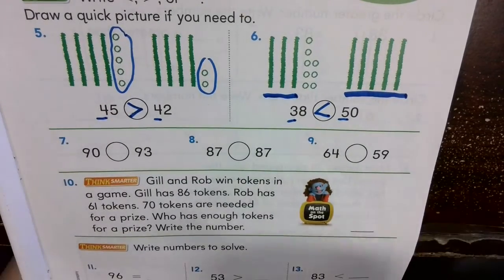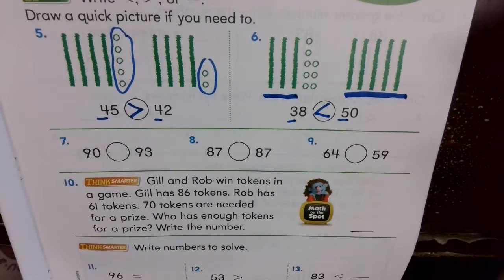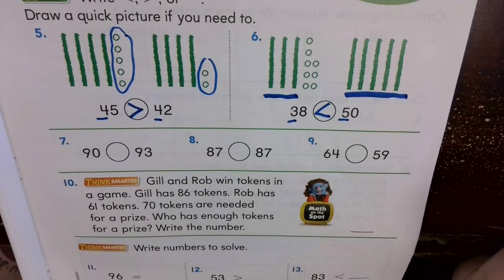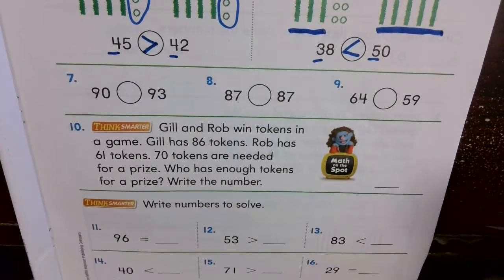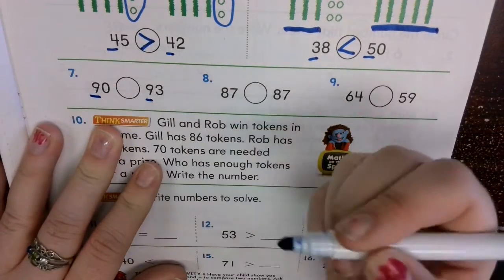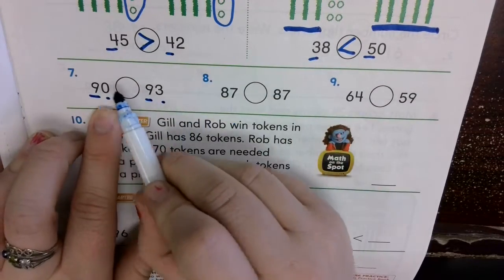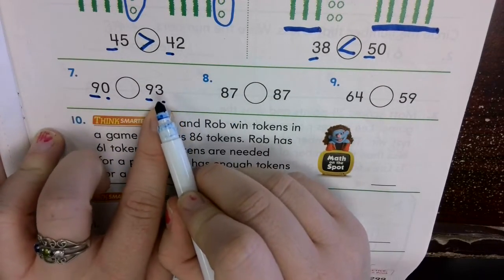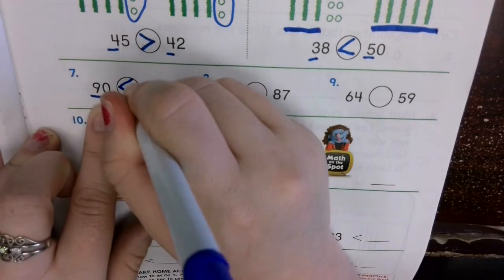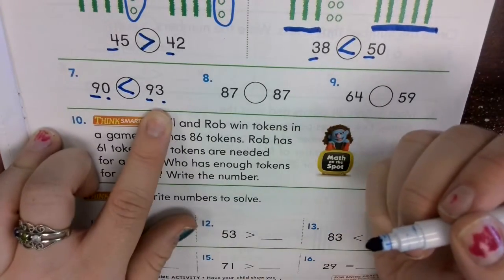All right, and then for 7, 8, and 9, we're going to do the same thing. Is it less than, greater than, or equal to? For these ones, feel free to draw them out on scratch paper if you need to. So let's look at number 7. Well, we can't look at the tens place, can we? Because they're the same. So let's look at the ones place. Is 0 bigger than 3? No, it's not. So what does that mean? That's right. So that means 90 is less than 93. So we're pointing at the smaller number.